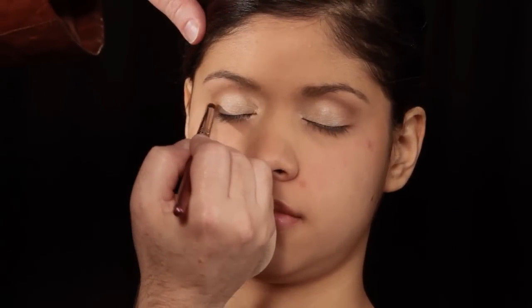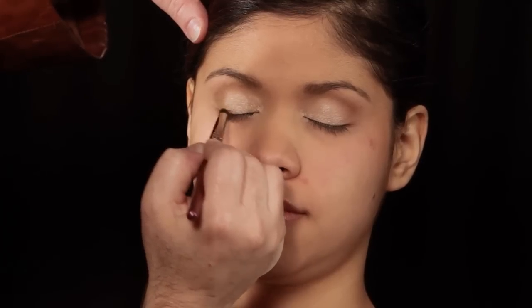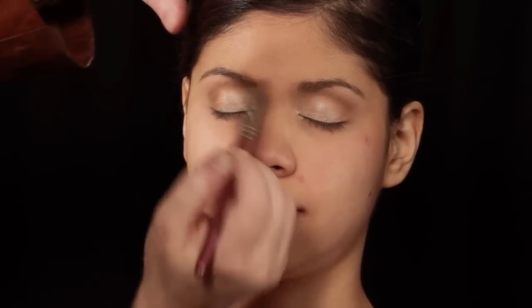Going to do a little bit of my mid-tone just to close in the corner. Same brush, 13.